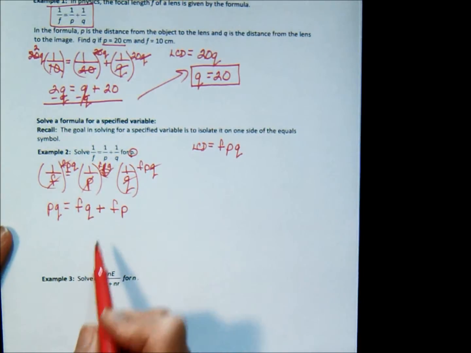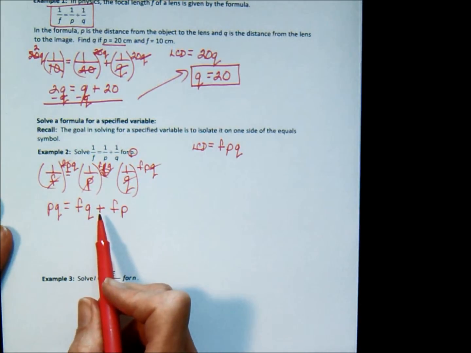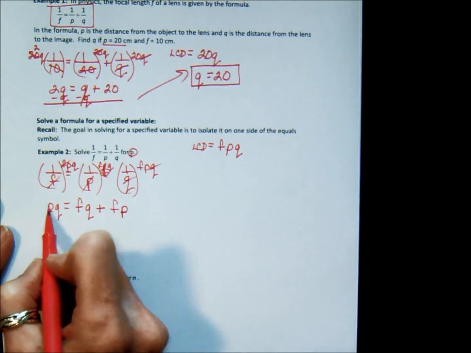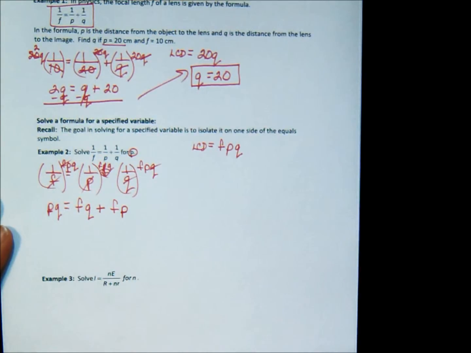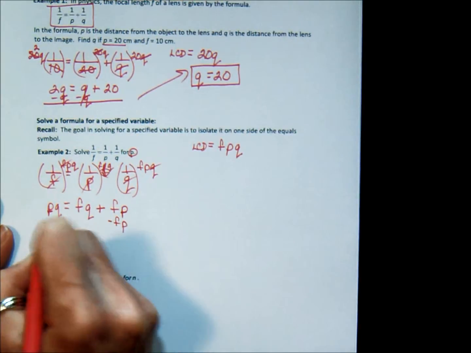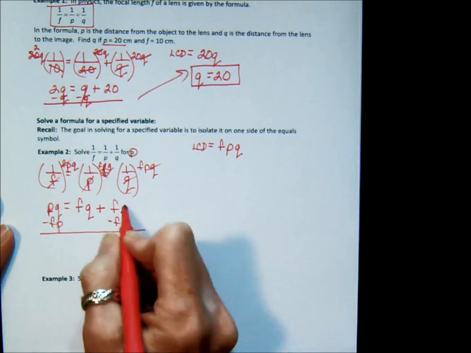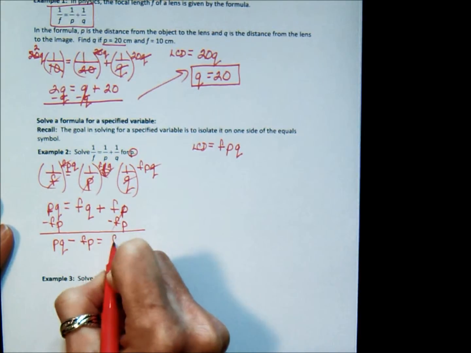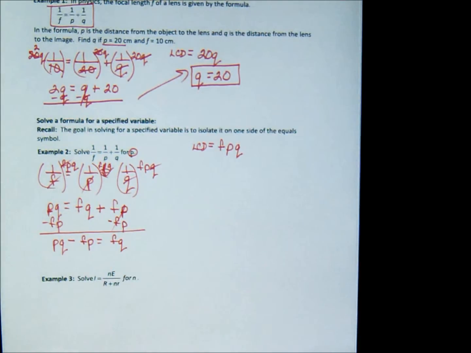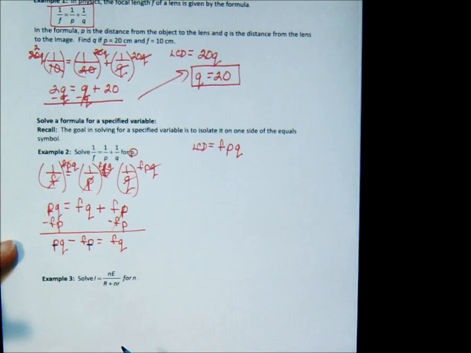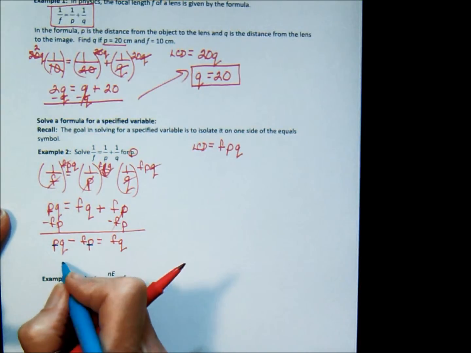Now, this is an example of one that we've done in prior videos where the letter that I'm looking for occurs twice. So what I have to do is get the terms that contain that variable on the same side of the equation. So I'm going to subtract an FP. That gives me PQ minus FP equals FQ. And now our goal is to go from having 2 of the specified variables down to 1.